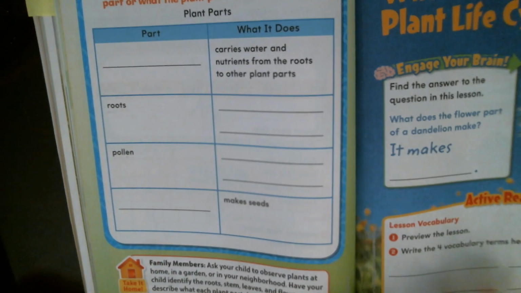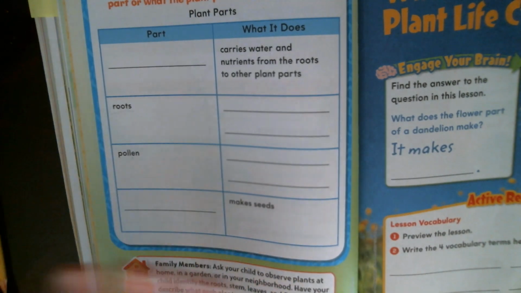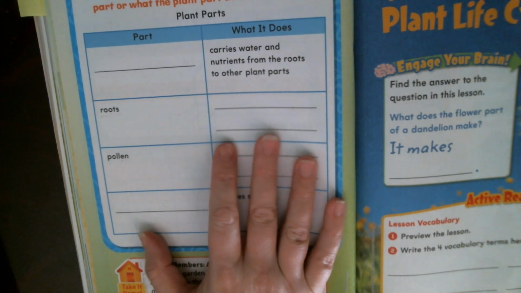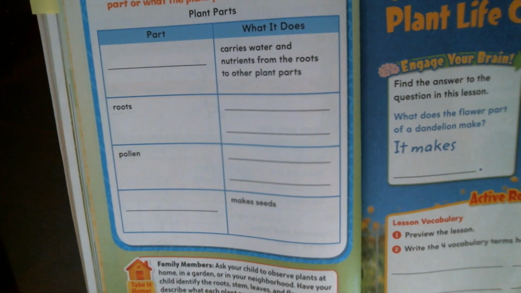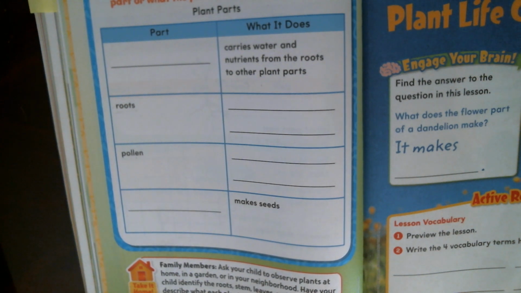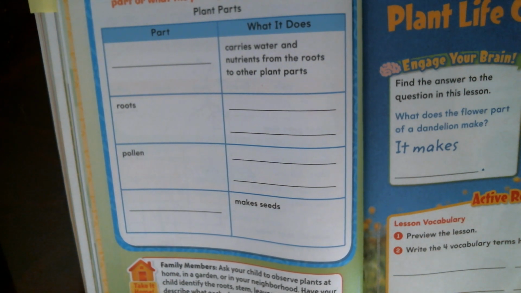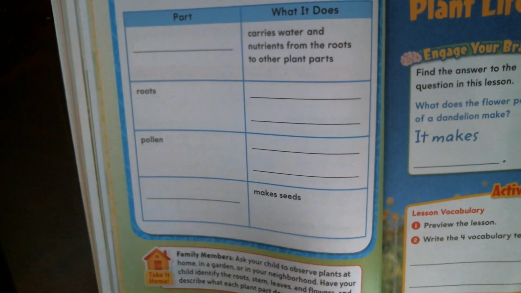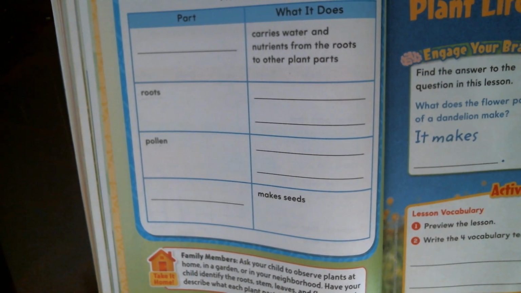All right, guys. Hopefully you guys are paying attention to your bean seeds. Keep an eye on them. Make sure you check them each day. We're not going to write in our journal today because we just planted them yesterday, but we'll be writing in them on Friday. Have a great day.